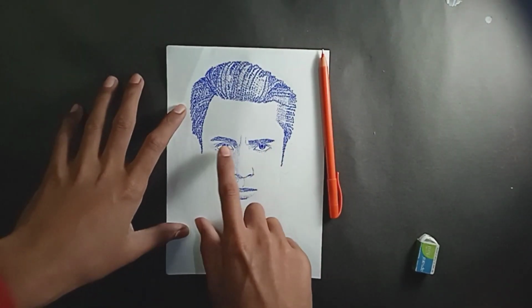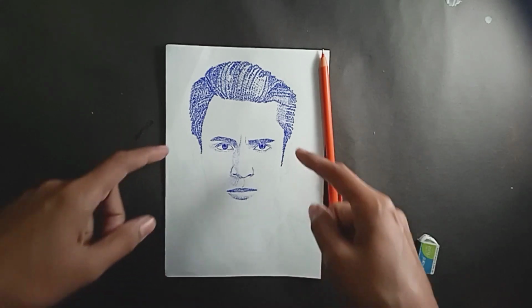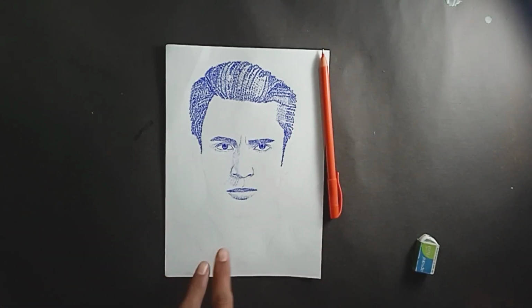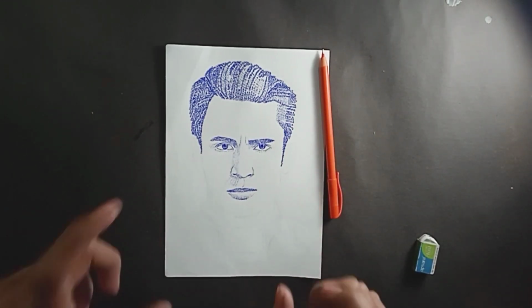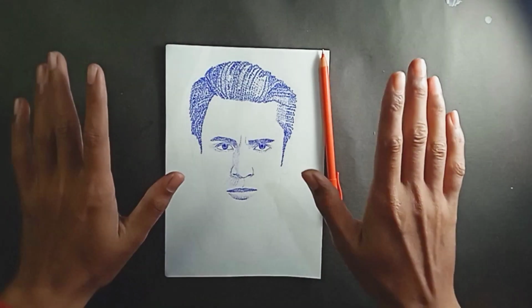Here's our eyes, nose and lips part is complete. In the next video I'm going to teach you how to draw the structure and the clothes area. In that video we will complete the full portrait of Captain America, and see you in the next video guys.